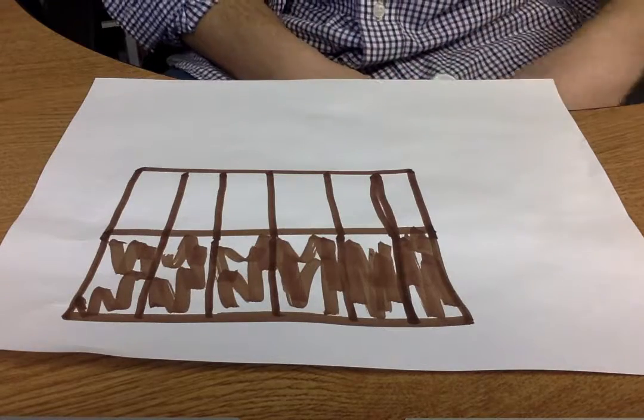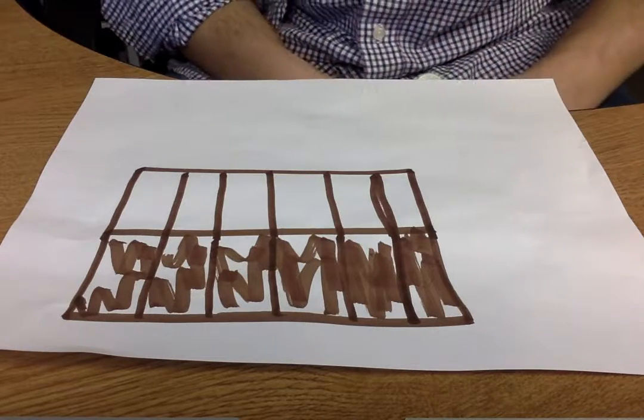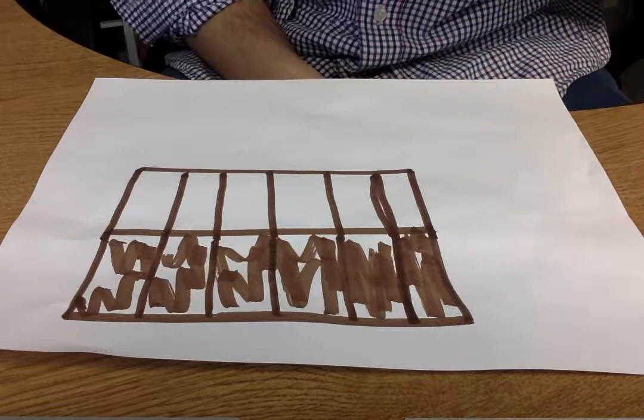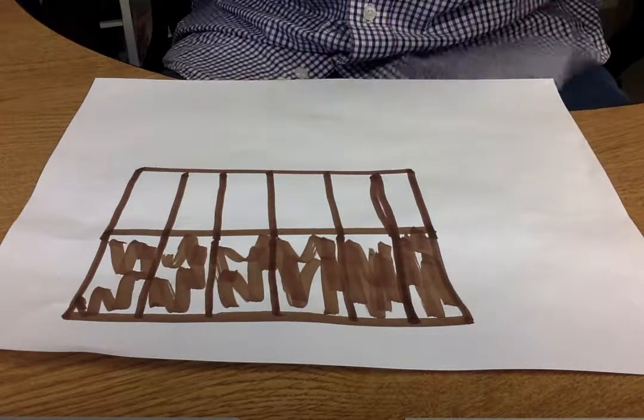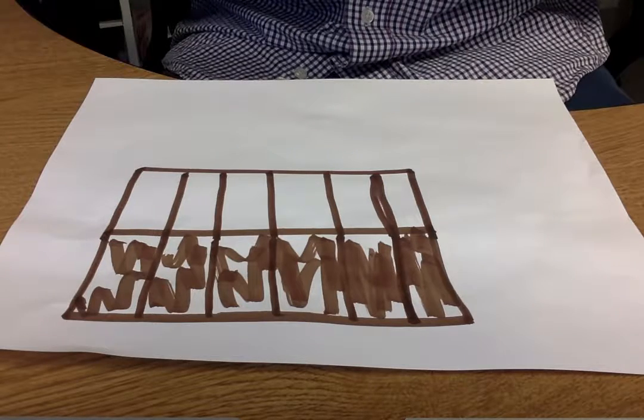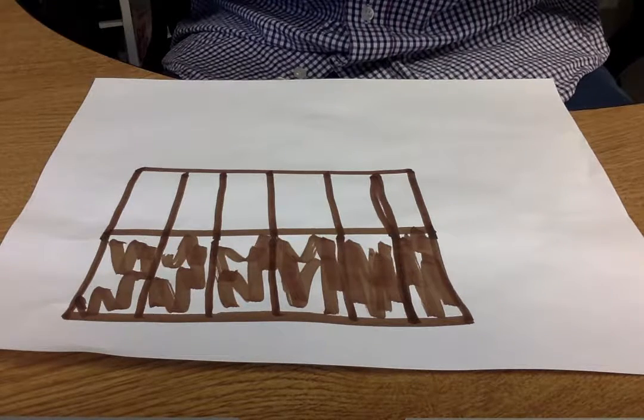Our learning target for today is: I can use the area model and division to show the equivalence of two fractions. Up until this point, we've been using multiplication. Today we're going to use our knowledge of division to find equivalent fractions. So I'm going to start.